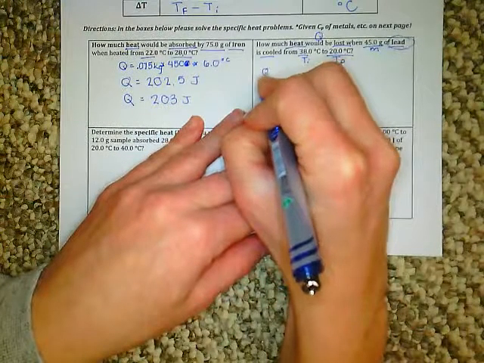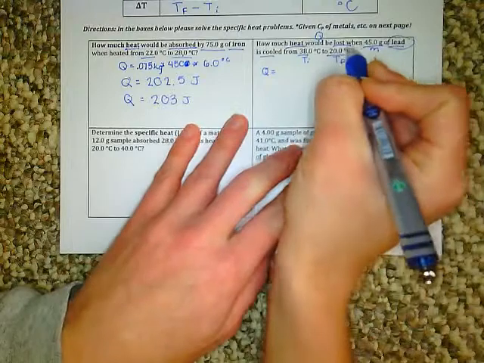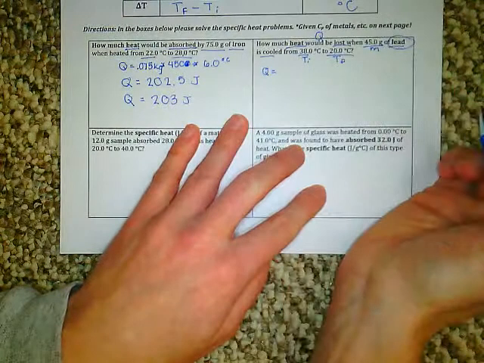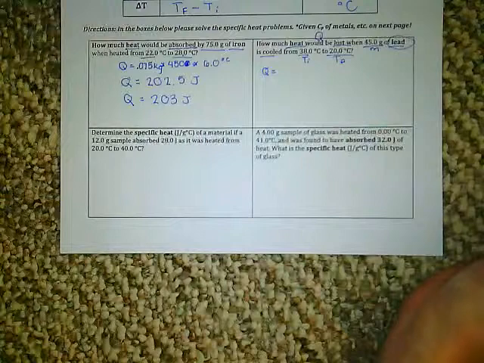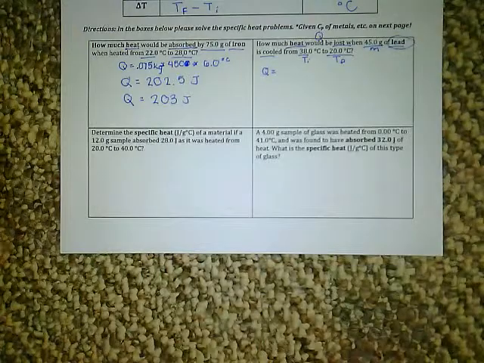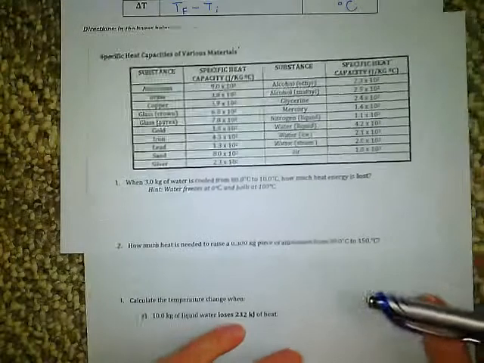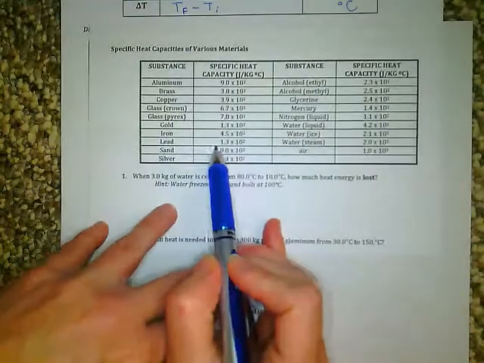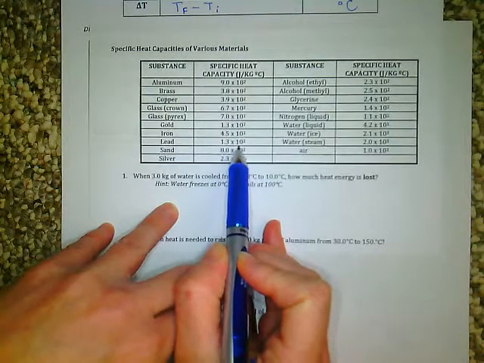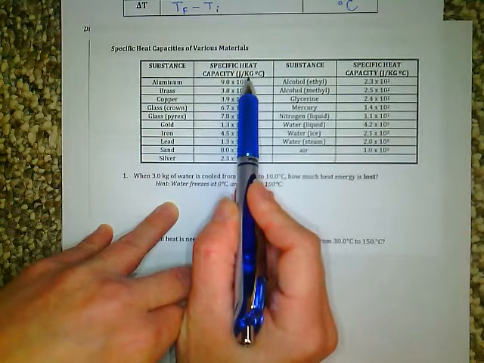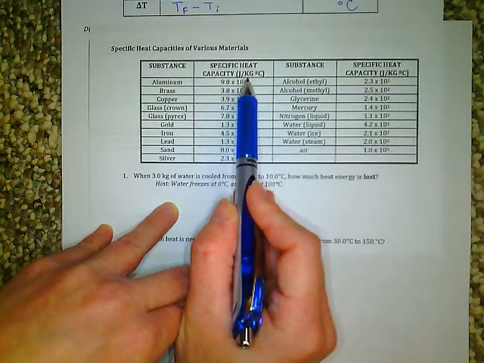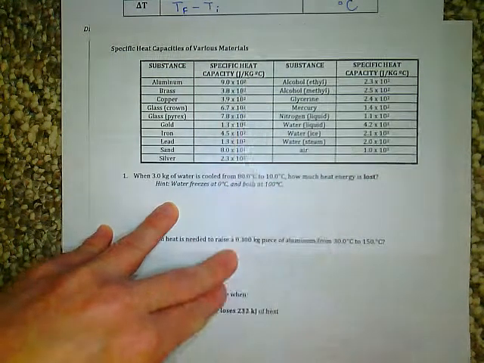We know that Q is what we're looking for. I actually know that it's going to end up being a negative Q because it says heat is being lost here. And my mass is 45 grams of lead. Now remember, on the specific heat of lead, when we look over here, lead is 1.3 times 10 to the 2, but notice that the units are in kilograms. And if the specific heat is given to you in kilograms, that means you need to change your mass to be representative of kilograms as well.